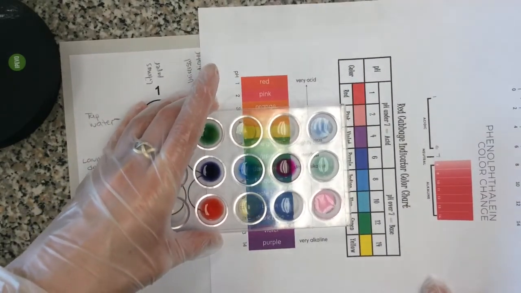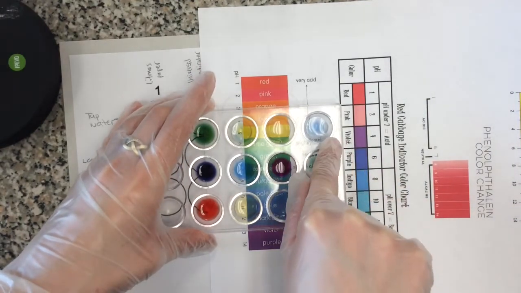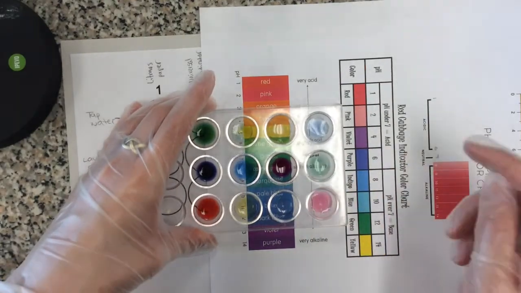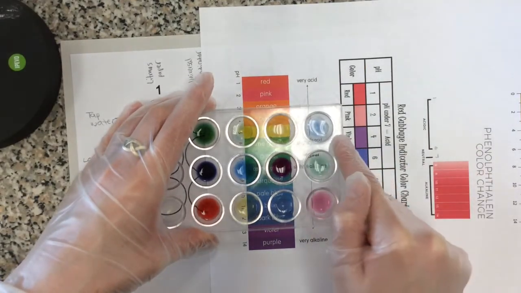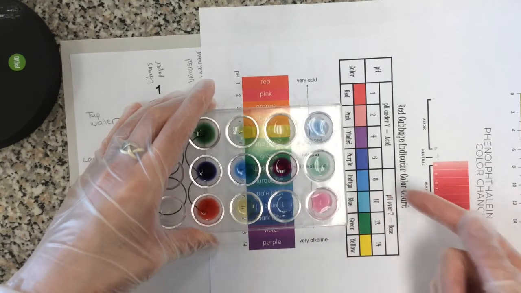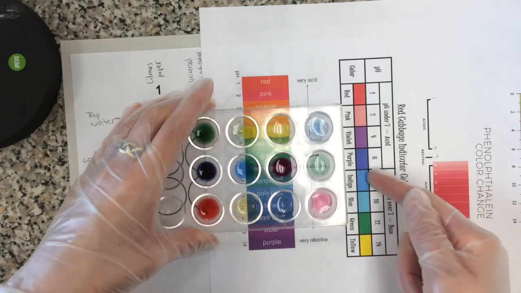these guys right here. Okay, so I have my water, which is a darker purple, or blue, I mean. So I'm going to say it's about indigo. Somewhere between purple and indigo. Okay.